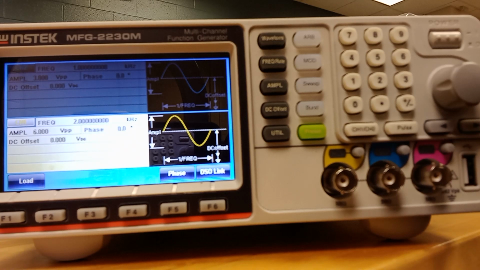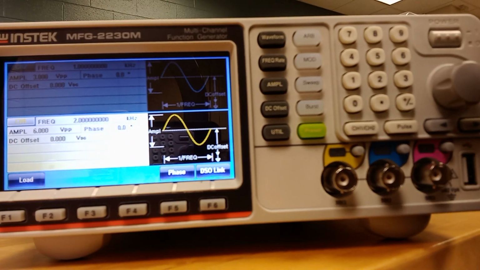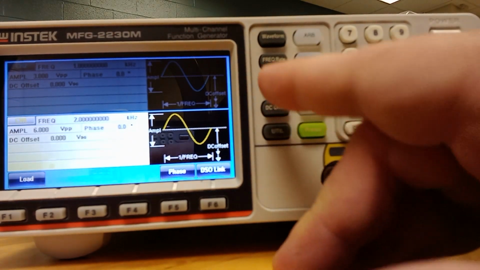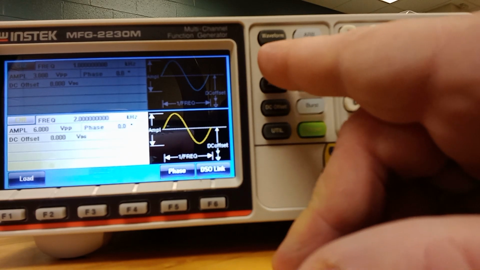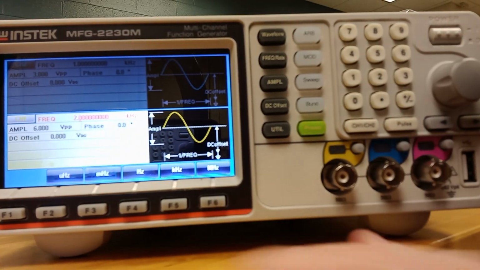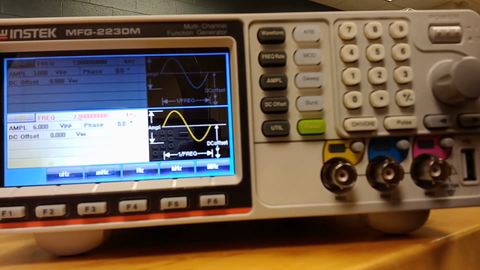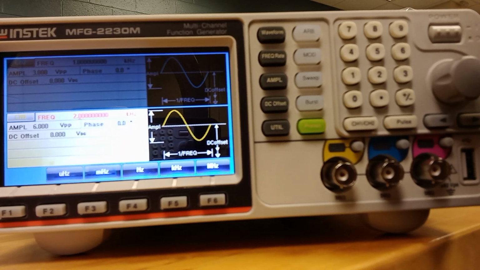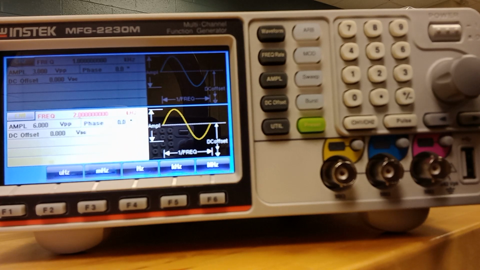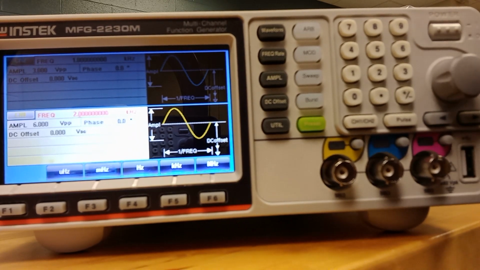There are several different things we could consider, but one thing we definitely need to set is the frequency. So let's set the frequency by pressing the frequency rate button. It will be highlighted in red. And once we highlight it, we can set the frequency by typing in the value on the numeric keypad and then pressing the correct units. So let's do 5 kilohertz for this example.